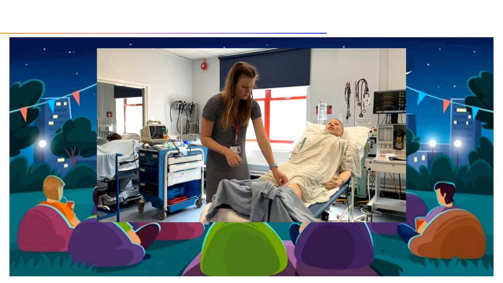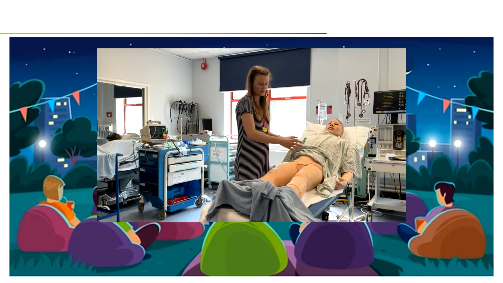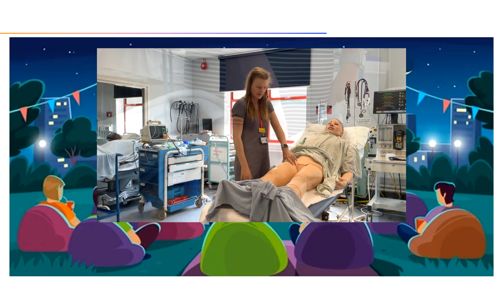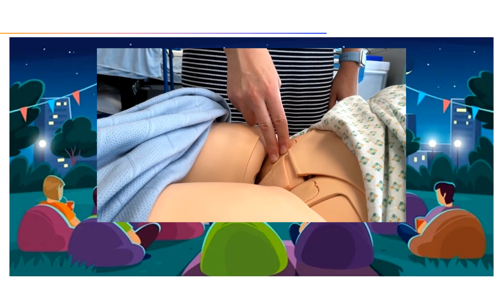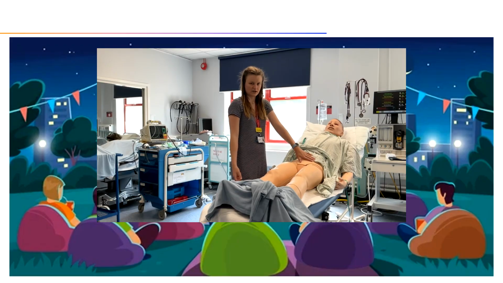Then just moving down, so if I just expose up here, the final pulse in the top half of his body is his femorals. So again, got one on either side that you can have a feel. He can be catheterised, only using a 14 French catheter, but the simulation tech will let you know if that's going to be something that's going to be part of your simulation today.